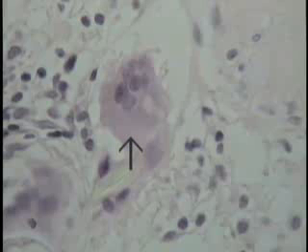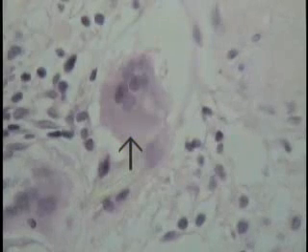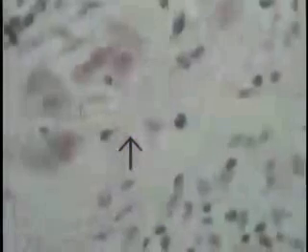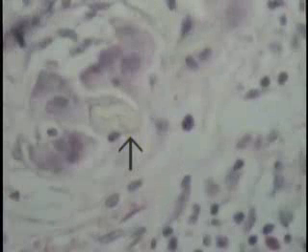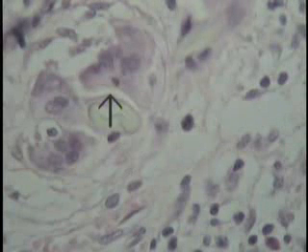An example of one of these foreign body giant cells as seen with the intermediate objective. Another is shown here, and another here.